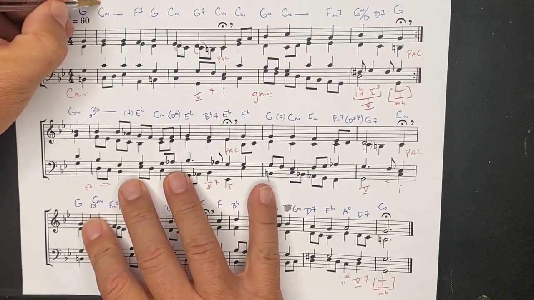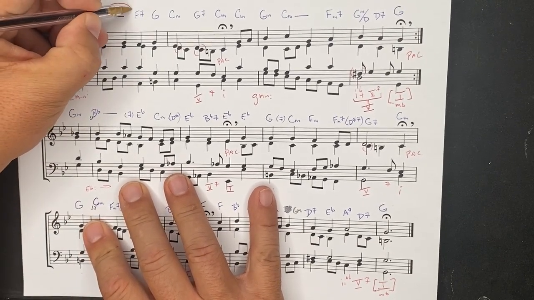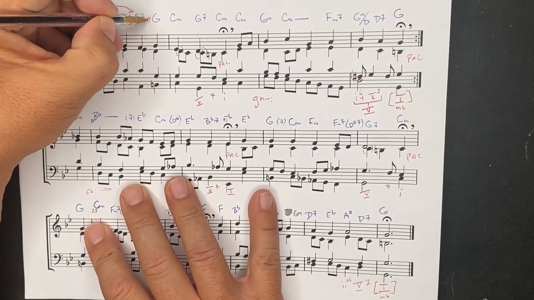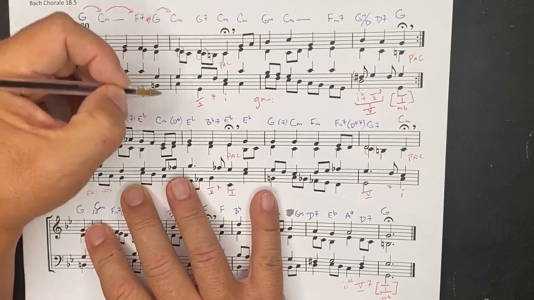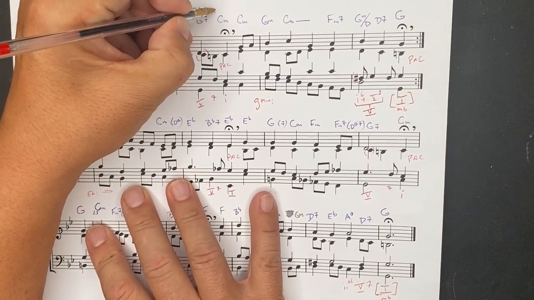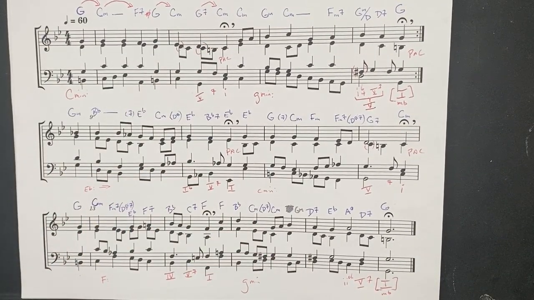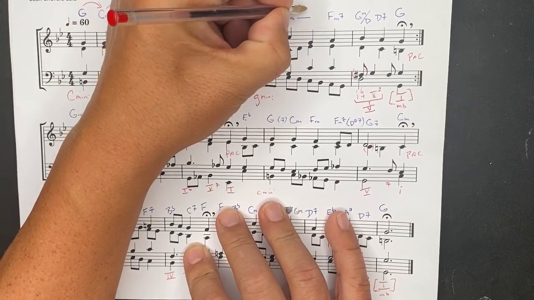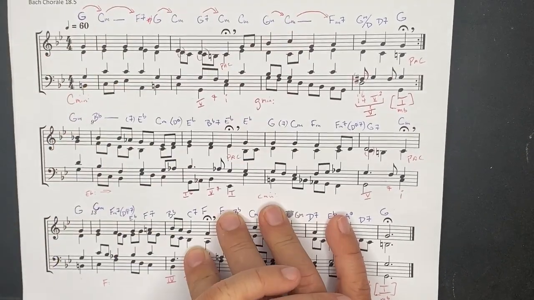G down to C is a fifth. C down to F is a fifth, right? Now we do step up, right? But then it's G down to C again, right? And then G down to C again. So it's a lot of down by fifths, right? And then here, G minor goes down to C, that's a fifth. C goes down to F, that's a fifth right there.